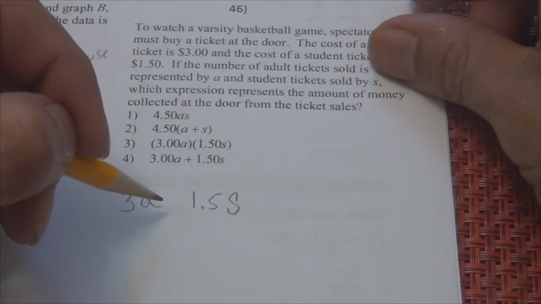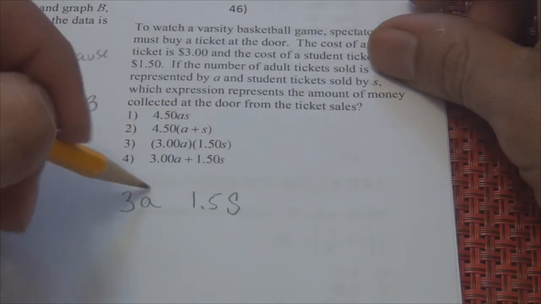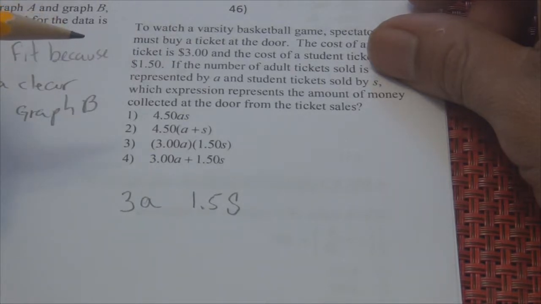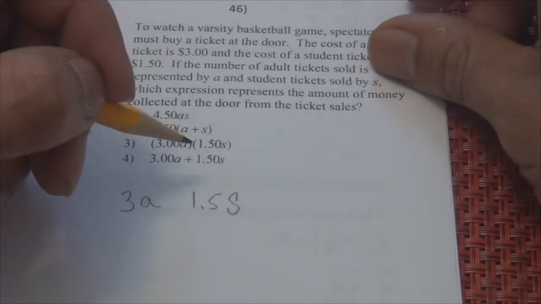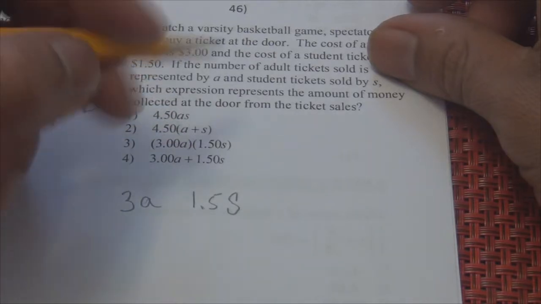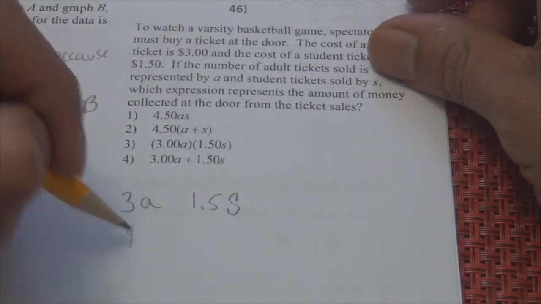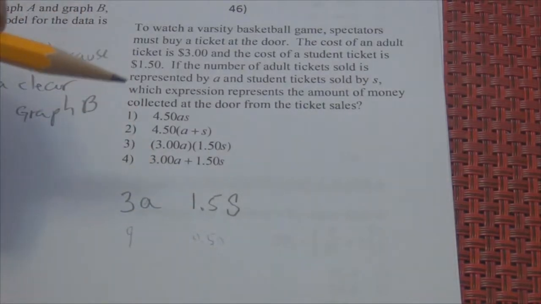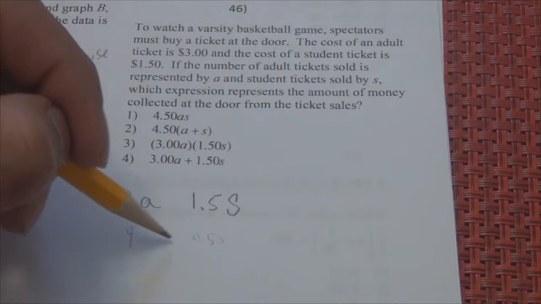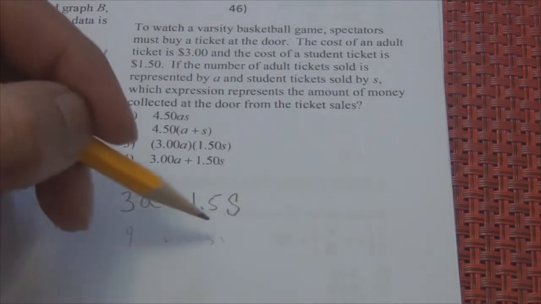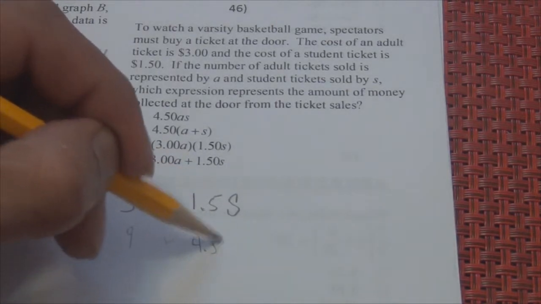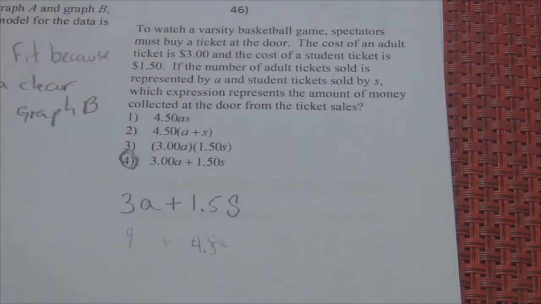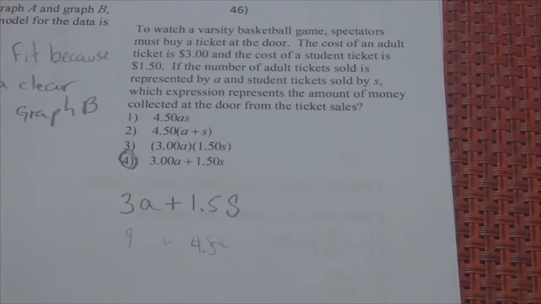So what do I want to do? Do I want to multiply the number of adult tickets sold times the number of student tickets sold? No. If I sell 3 tickets to the adults, I'm gonna have $9. If I sell 3 tickets to the students, I'm gonna have $4.50. So how much money do I have? I have $13.50. Oh, okay, so you gotta add them. Yes, you gotta add them. Therefore, your correct choice is choice number 4.